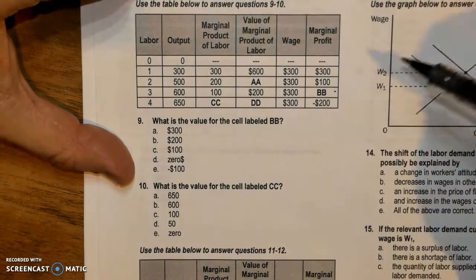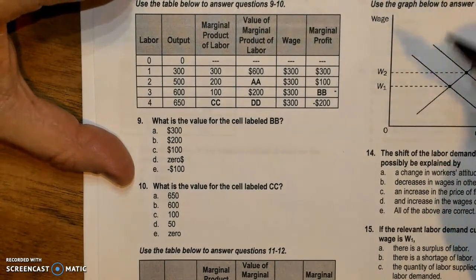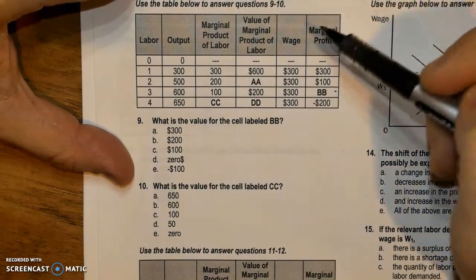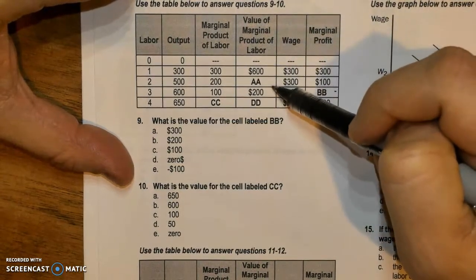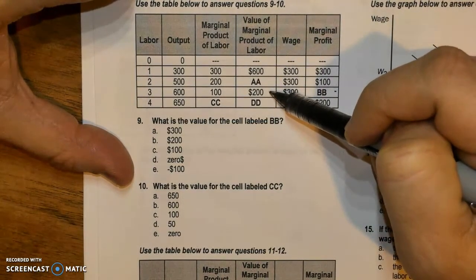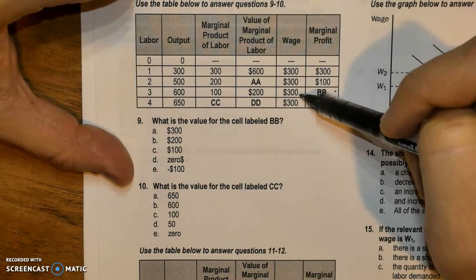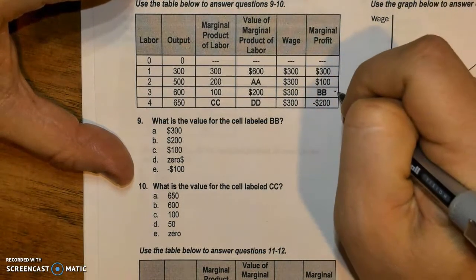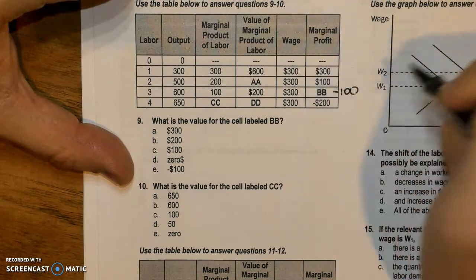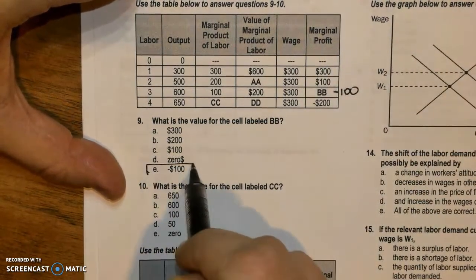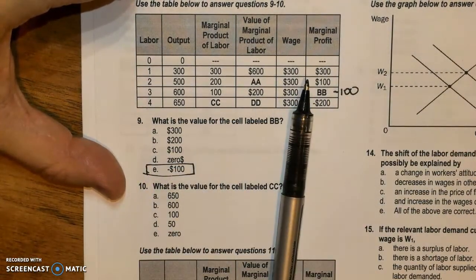Well, this is relatively basic. The value of the marginal product of labor is $200. That worker produced $200 of value. Their wage was $300. Thus, they have lost $100 by hiring this person. The answer is E.